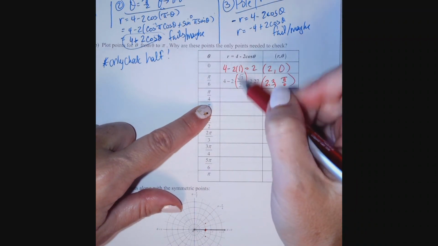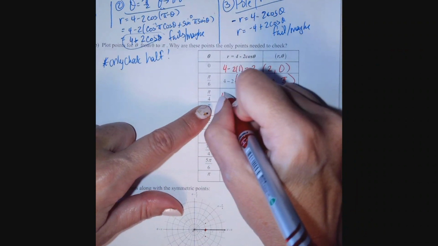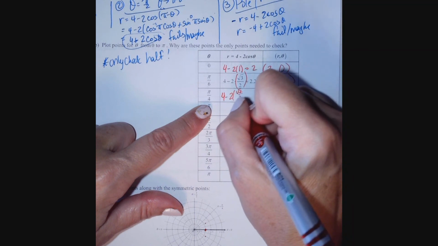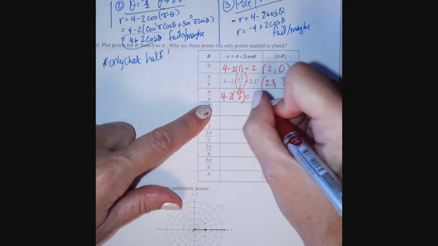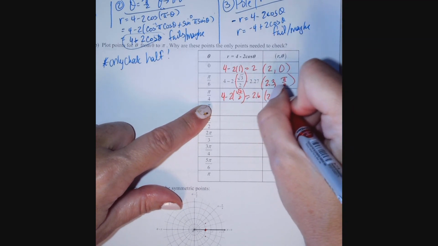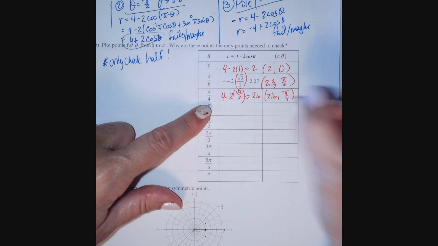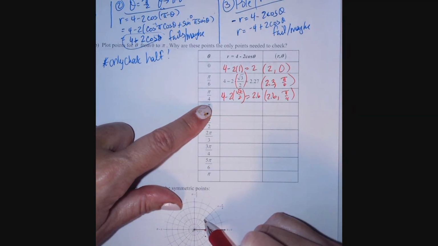At pi 4th, I have 4 minus 2 times square root 2 over 2, which is 4 minus square root 2, which is about 2.6. So my point is 2.6 at pi 4th. So I find pi 4th, and I go out a little bit more to 2.6.